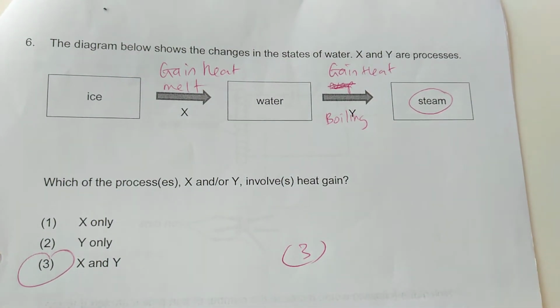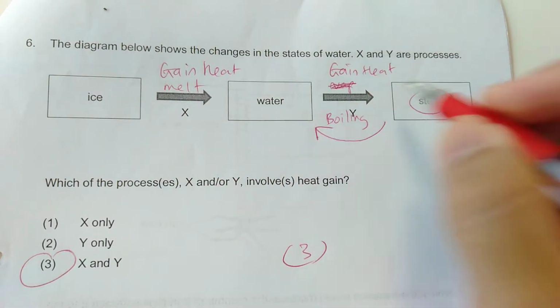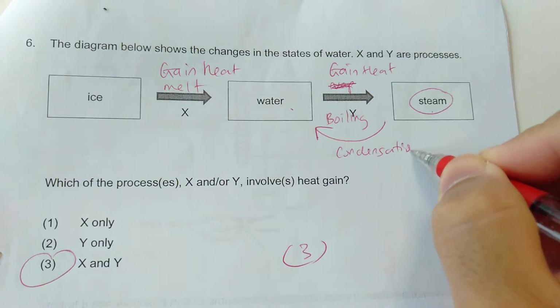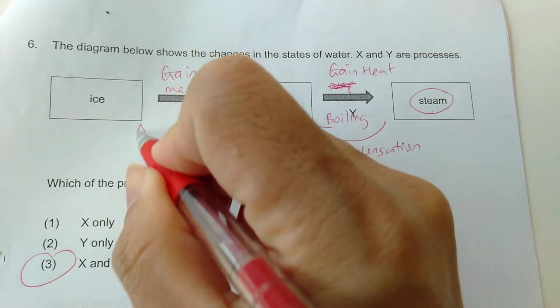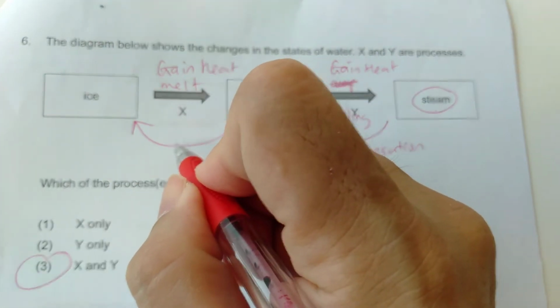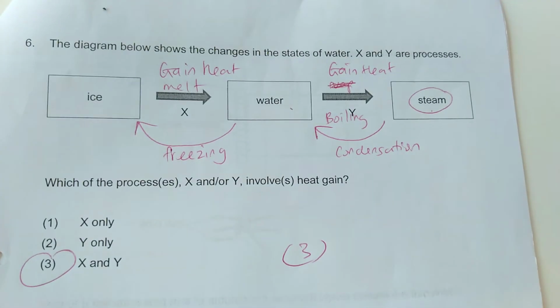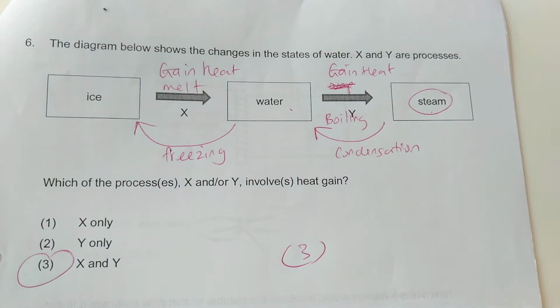Then where is heat loss? Heat loss is the reverse. When you change the steam to water, that's condensation that involves a heat loss. When you change from water to ice, alright, this is called freezing. To freeze water, of course, you have to make water lose heat to the environment.